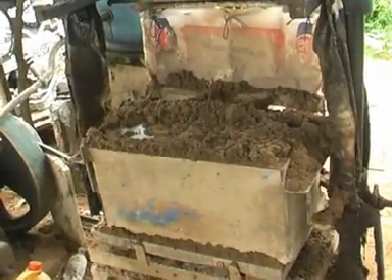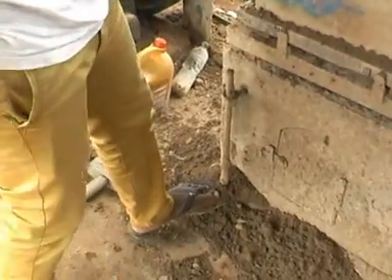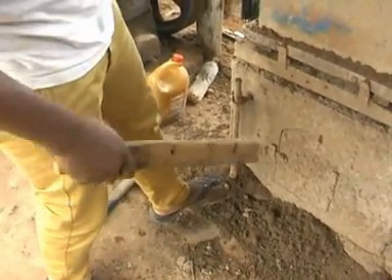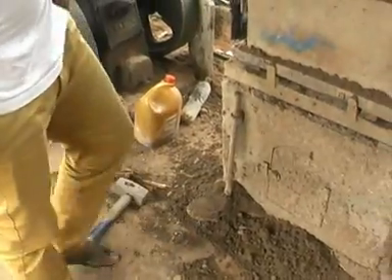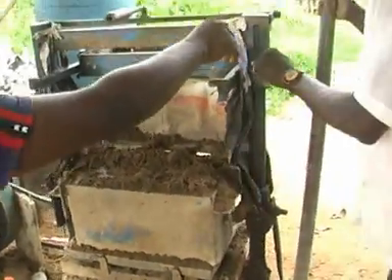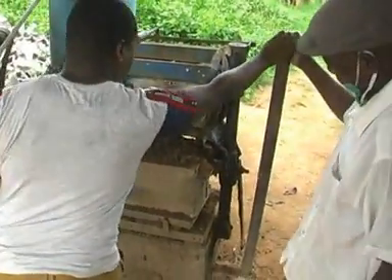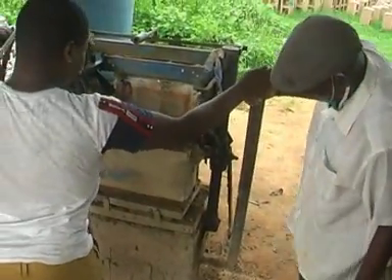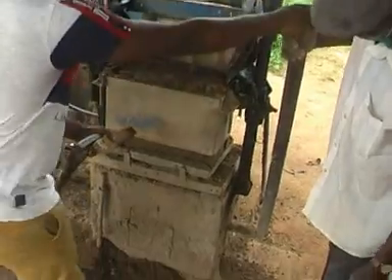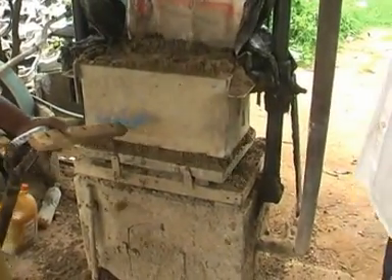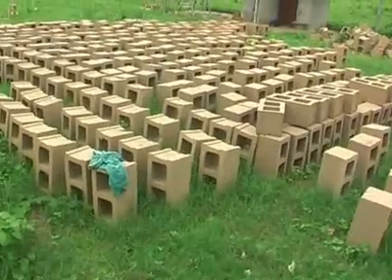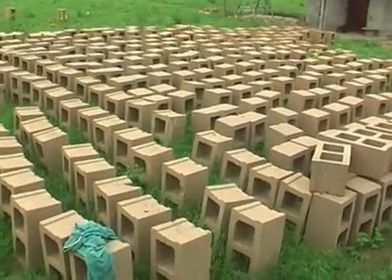So we're going to make use of this jack to vibrate it instead of manpower to compact. We're going to use this jack to compact it very well. So this one will remove it. So we are going to remove it like this. It will form the block.